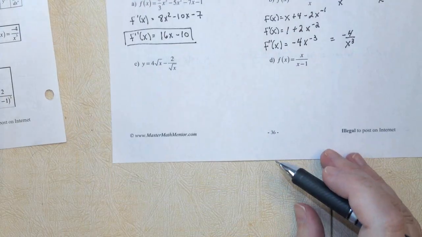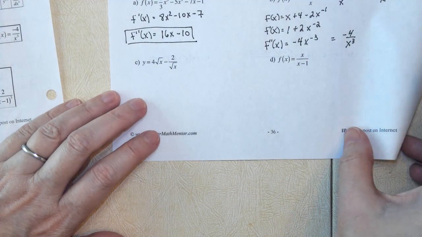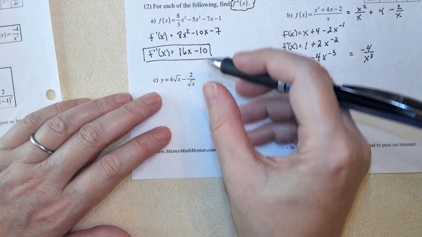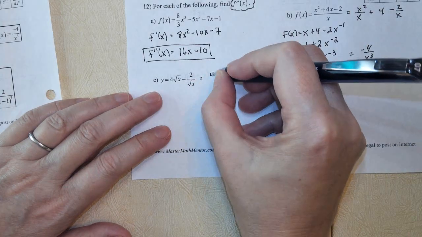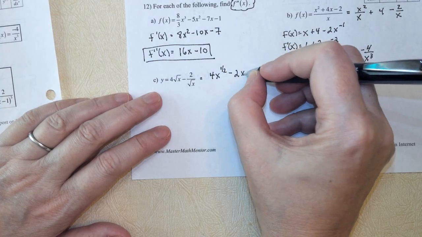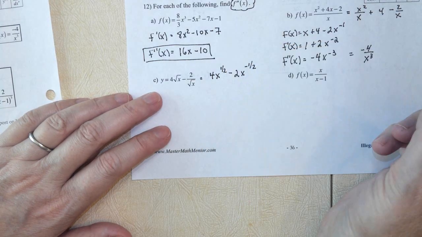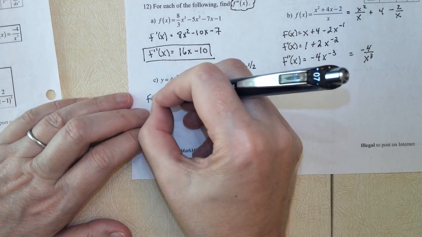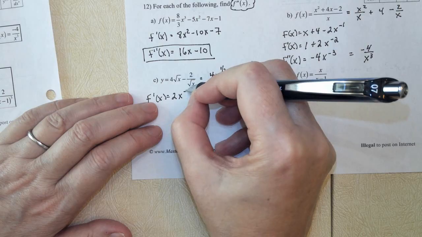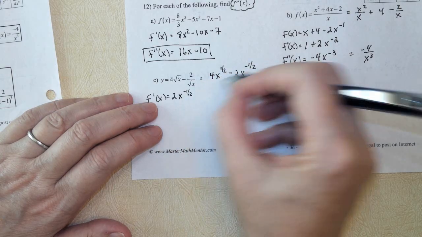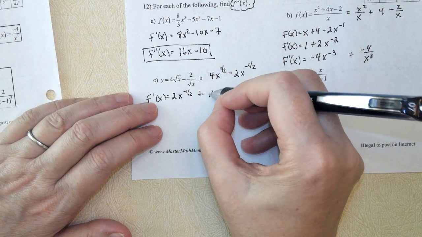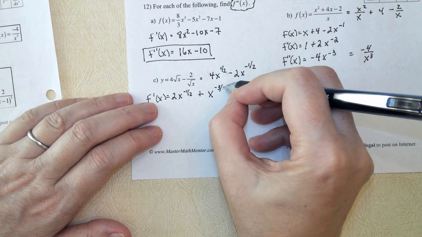All right. On part C, again, we want to be careful because we have an x to the 1/2. So I'm going to rewrite this as 4x to the 1/2 minus 2x to the negative 1/2. f prime of x is 2x to the negative 1/2. Negative times negative is a positive. 1/2 of 2 is 1. x to the negative 3/2.